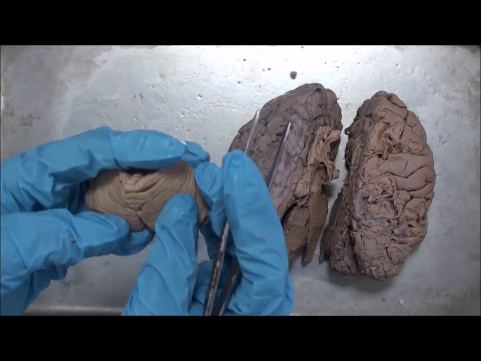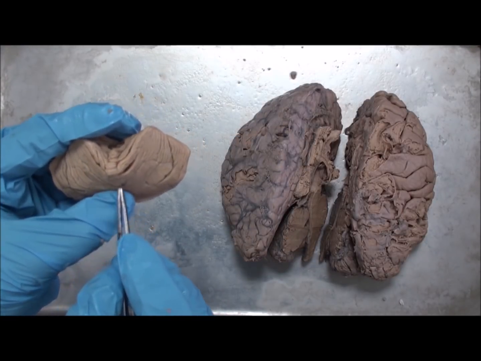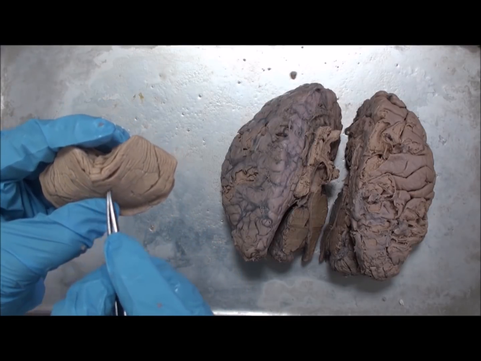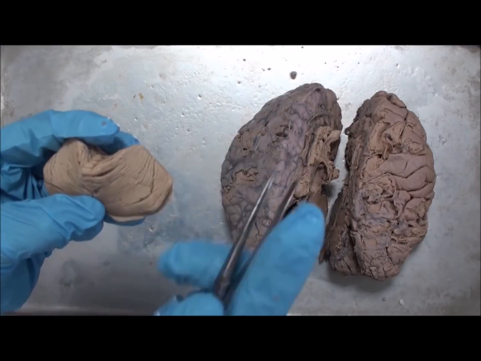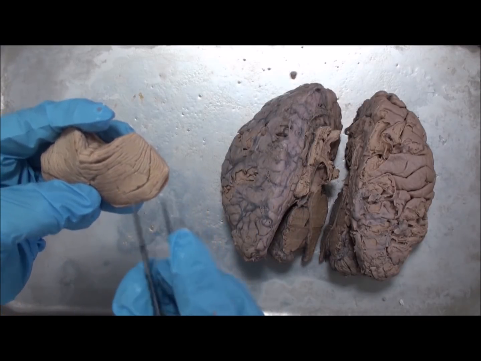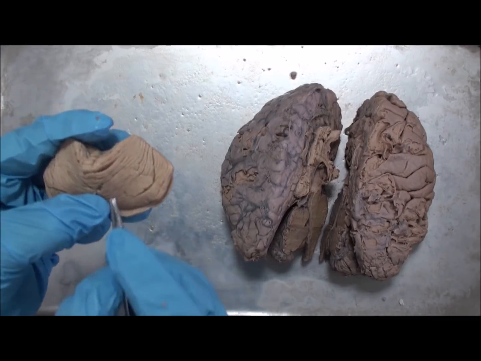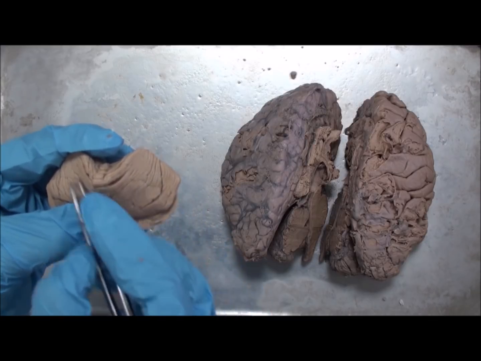The cerebellum also has the primary fissure, which is this fissure here. The primary fissure lies on the superior surface of the cerebellum and divides the superior surface into the anterior 1/3 and the posterior 2/3. This fissure is called the primary fissure.